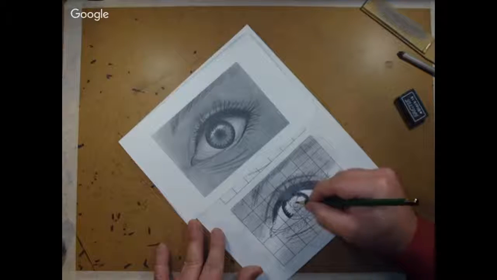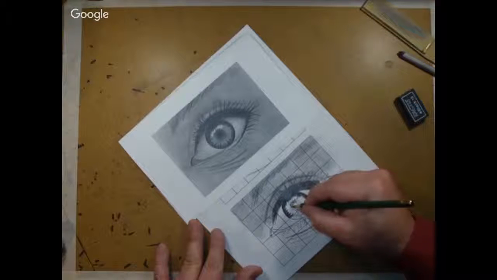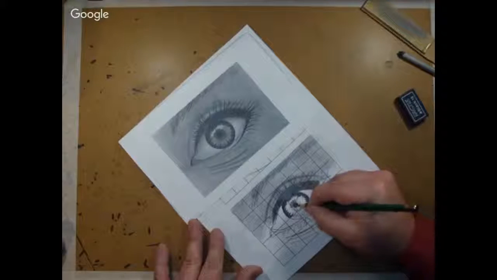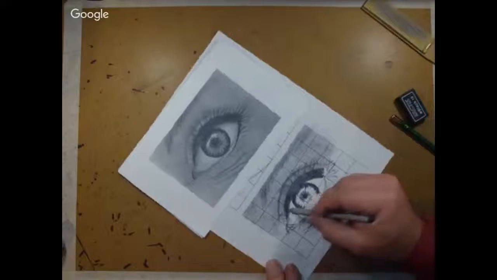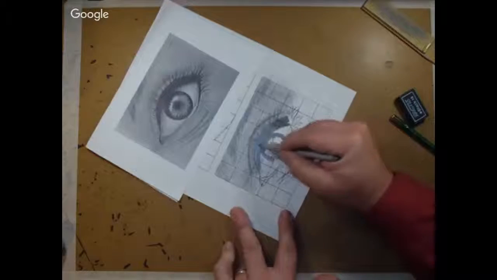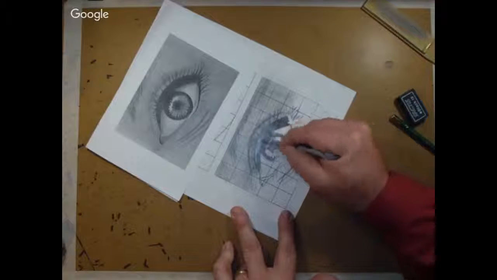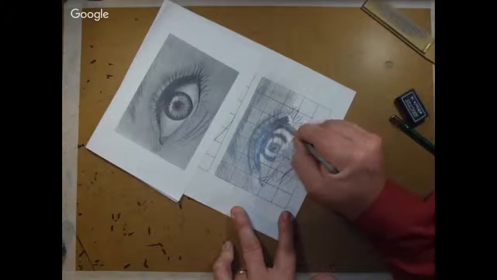I'm going to very lightly go through this area, and I'm going to fill that pupil in the way it's supposed to be, like that. All right, blending stick. Take this blending stick. If you guys pay attention here, I'm going to smooth out this shadow.